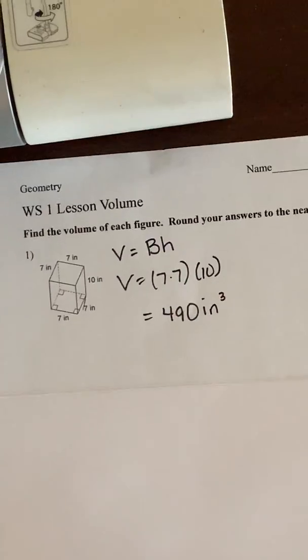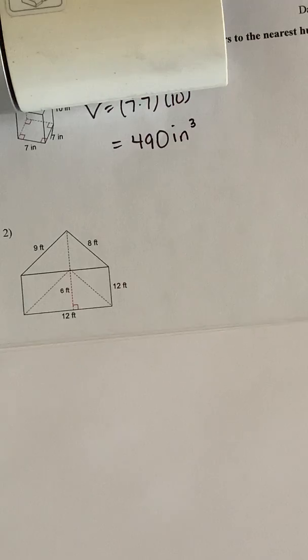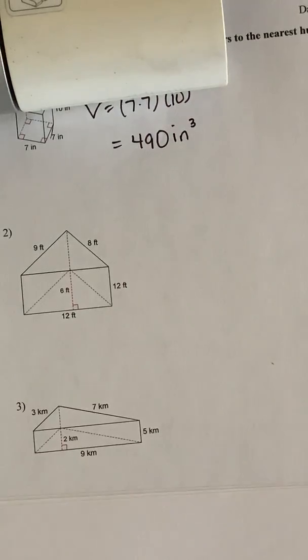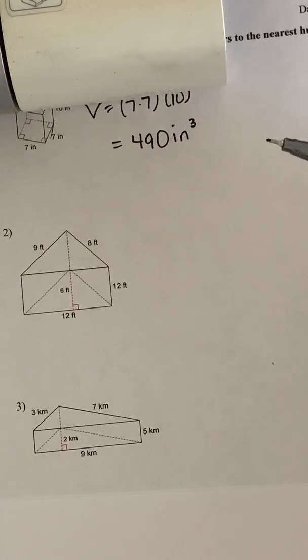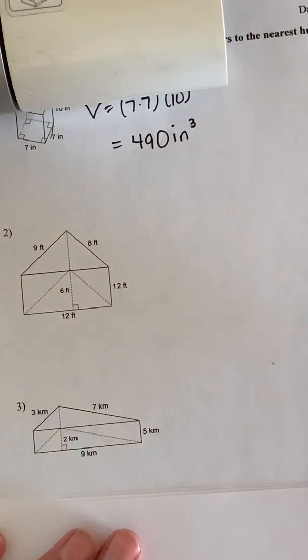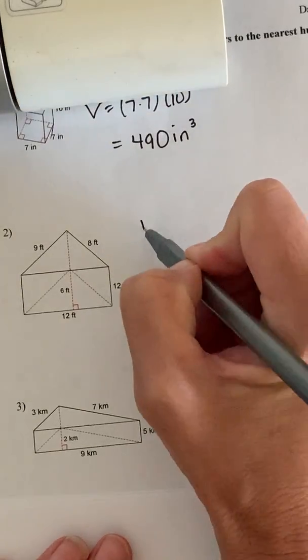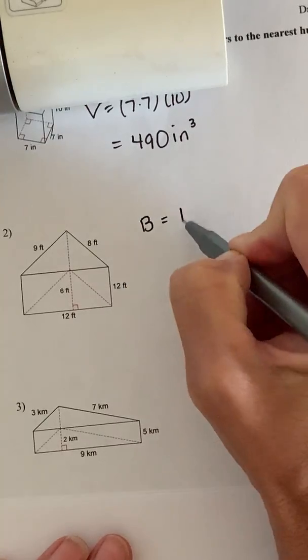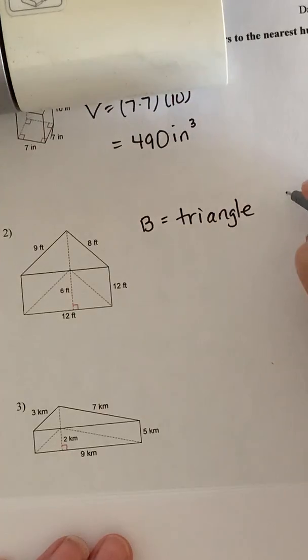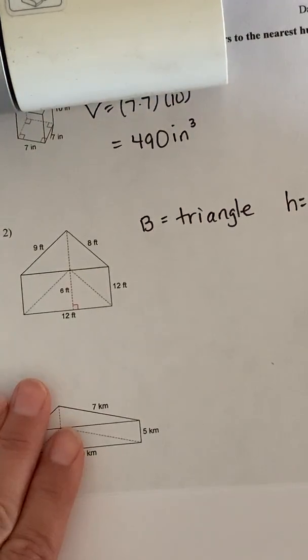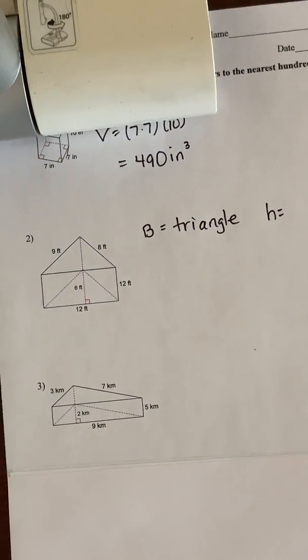Okay, the next two problems are triangular prisms because they have a matching top and bottom that are triangles. The bases are triangles. So first, we're going to be finding the area of the base, which is a triangle, and multiplying it by the height of the prism. Now, the height of this prism, let me zoom out a little bit.